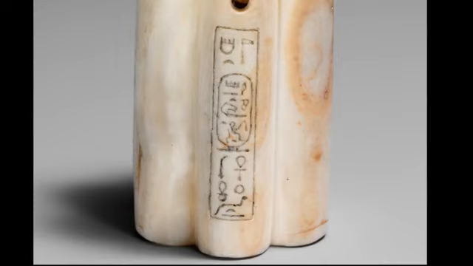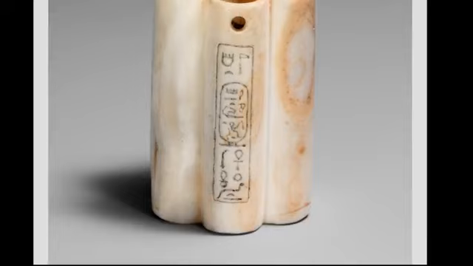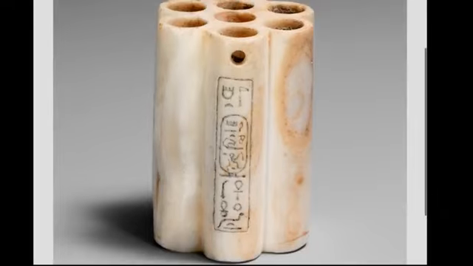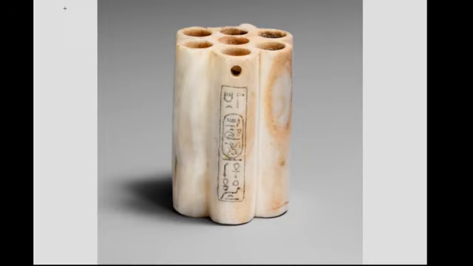And let me zoom out a little bit just to show what this object actually is. I think you can see the whole picture now. This is an artifact that was either in the possession of or belonged to King Hatshepsut.